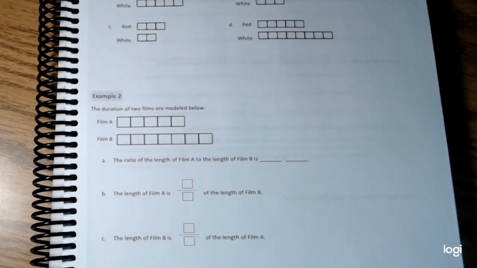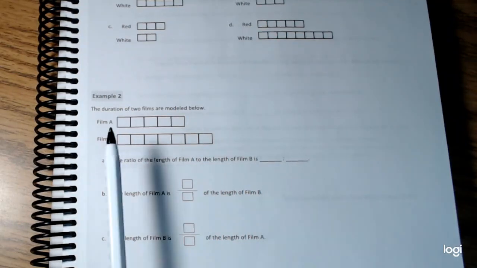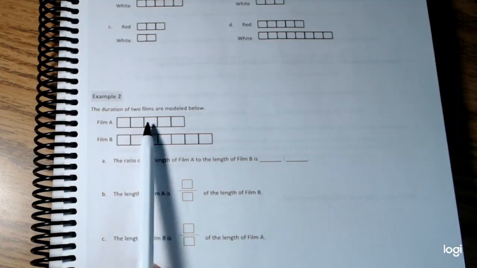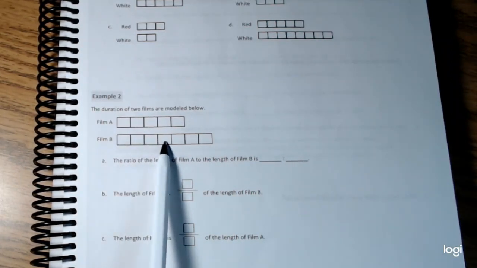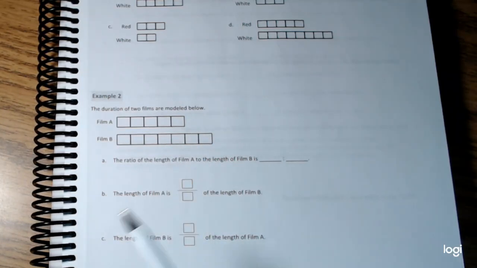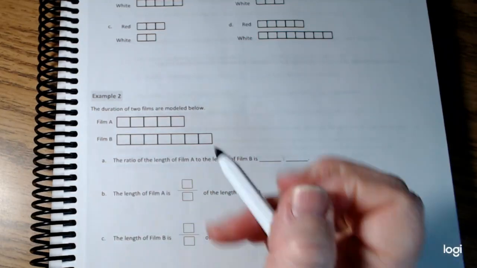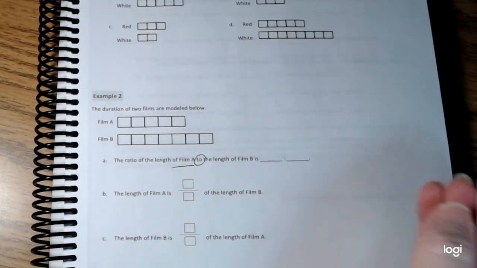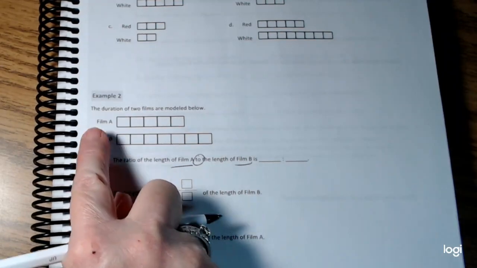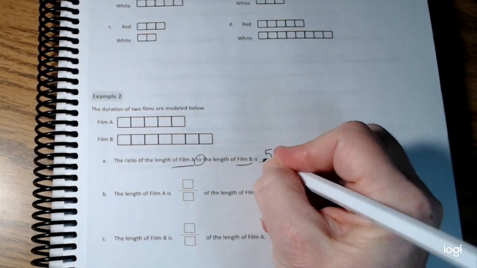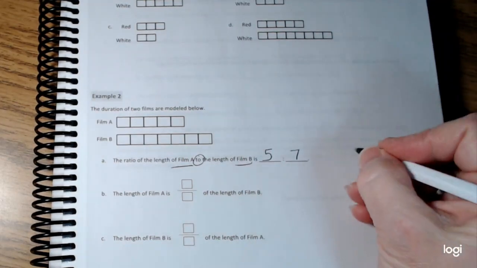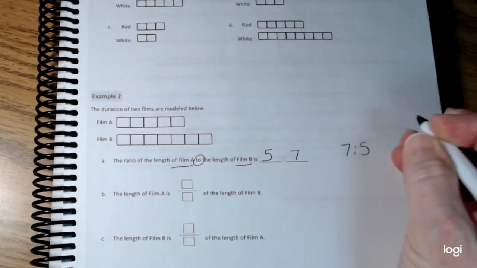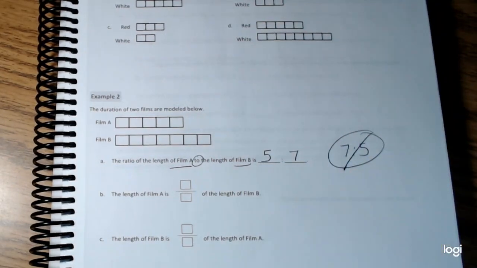All right, example 2 says the duration of 2 films are modeled below. Film A is 1, 2, 3, 4, 5 tapes. Film B, 1, 2, 3, 4, 5, 6, 7. So if I want to fill in the ratio here, where it says the ratio of the length of film A to the length of film B, I want film A first. Well, film A we just said was 5, and film B is 7. So we need to make sure we put 5 to 7. If we would put 7 to 5, that order is incorrect.